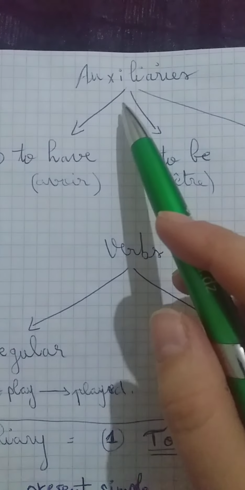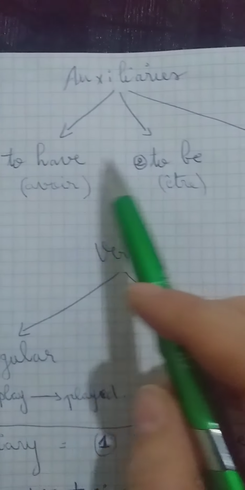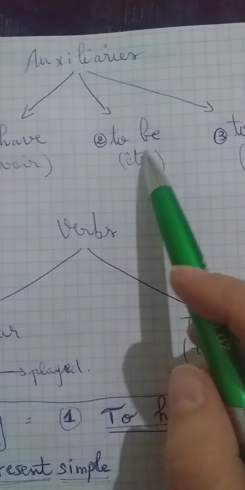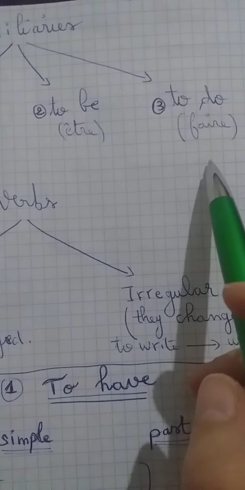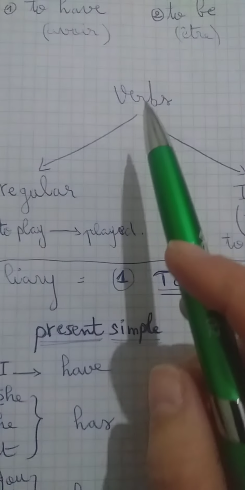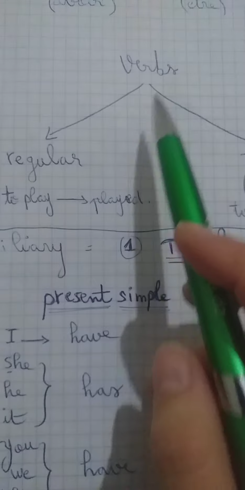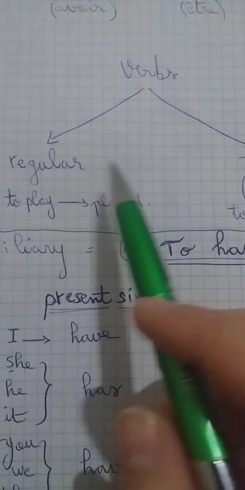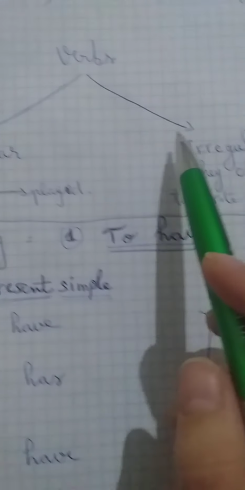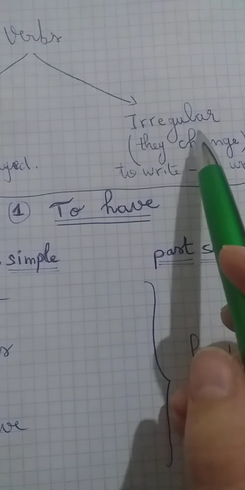In English, we have 3 auxiliaries. The first one is to have, the second to be, the third to do. To have, c'est avoir, to be, c'est être, et to do, c'est faire. And verbs, we have 2 types of verbs, de type regular and irregular.